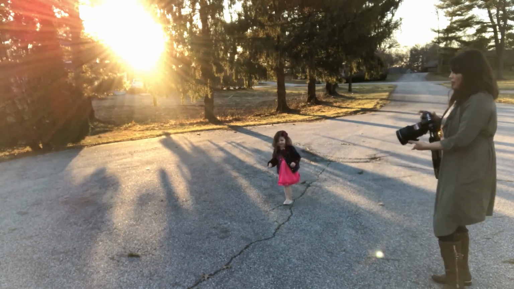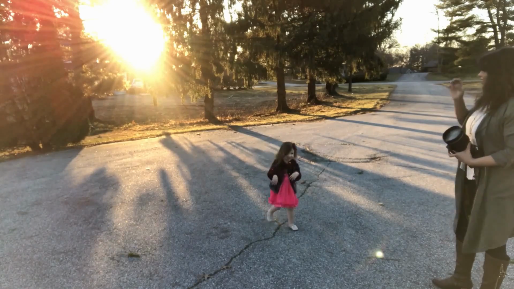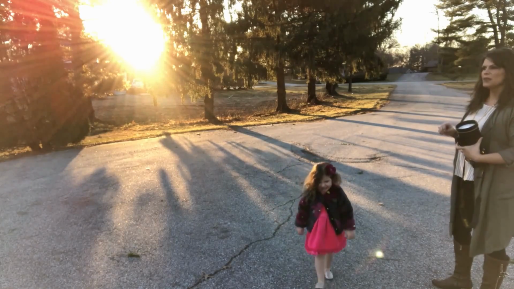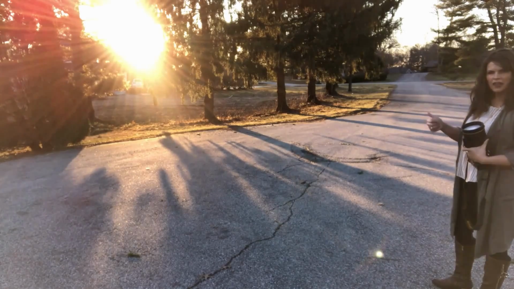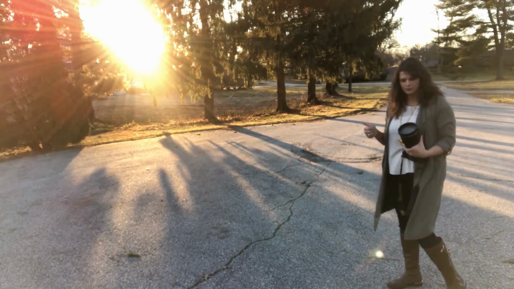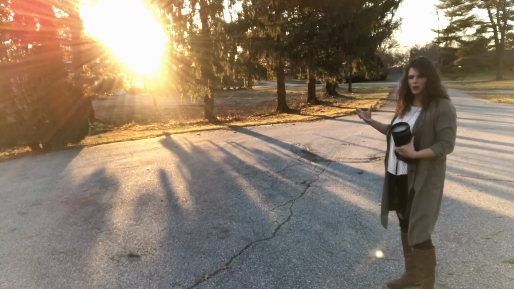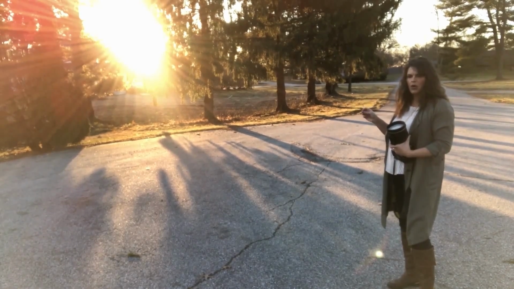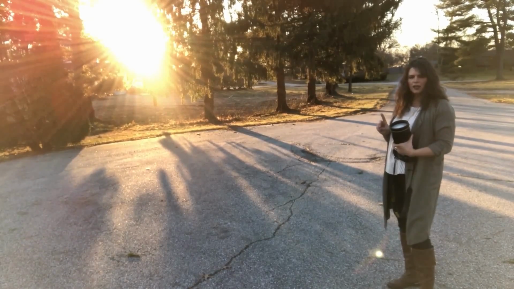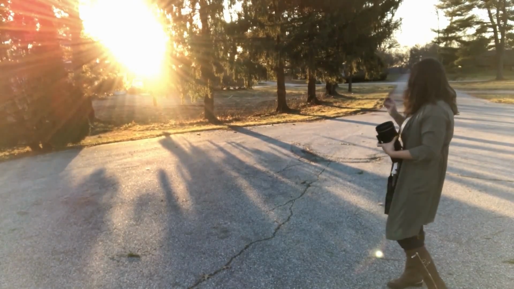So the important thing to think about with Aperture is that as you lower the number, more light is going to come in, as well as the subject is going to become in focus and the background is going to blur. So the last thing that I want to cover is depth of field.